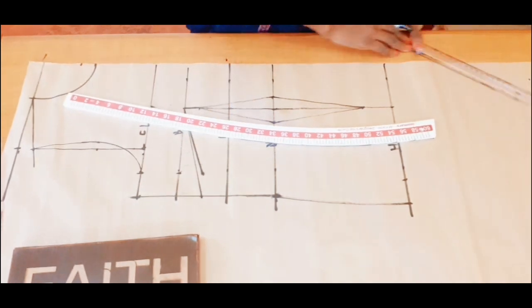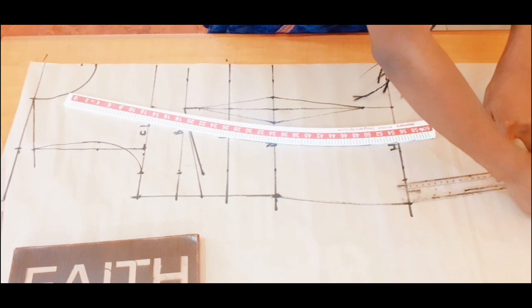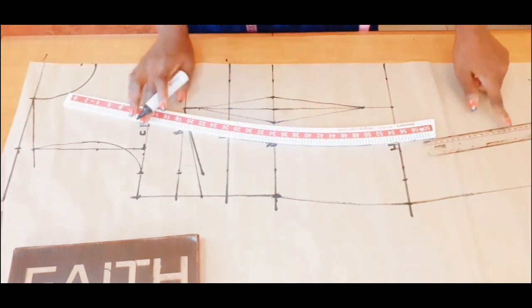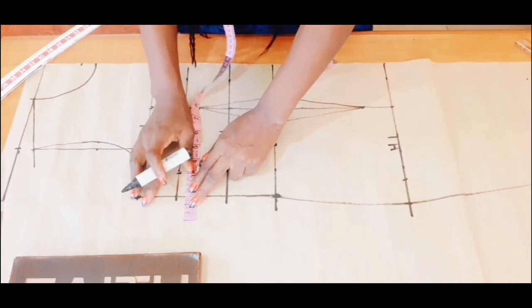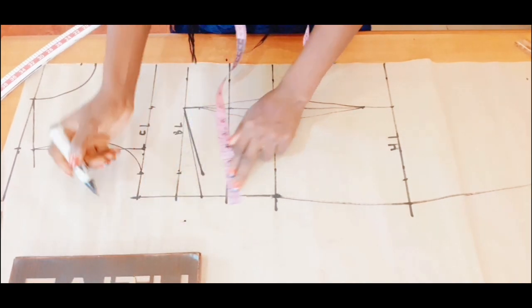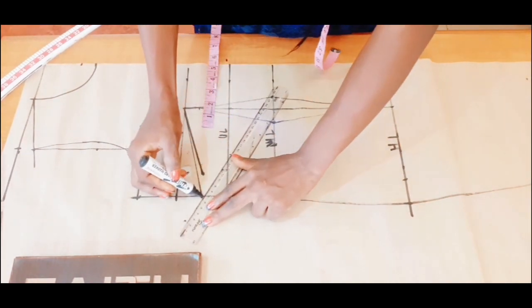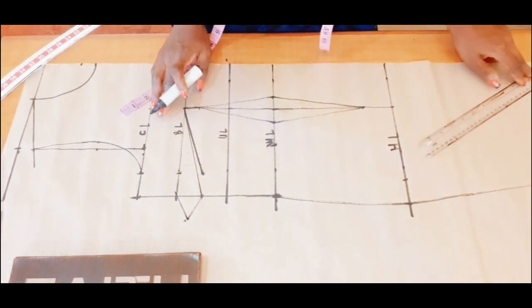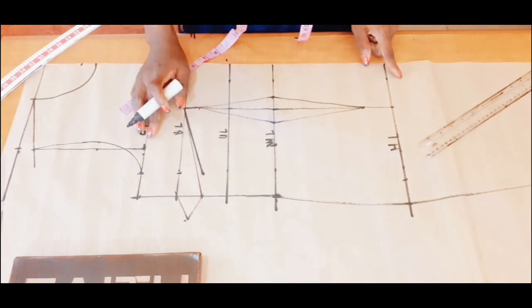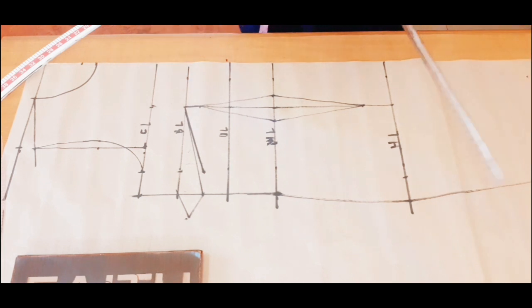I just connect my waist to my hip now with a curve, and then I'll connect my hip to my dress length straight down. So at this bust dart, I just want to come out a little, just so I don't run out of fabric when I close this dart. Okay guys, we are done with this front pattern. I'll just go ahead and cut it out.